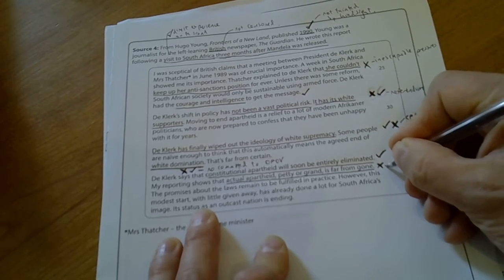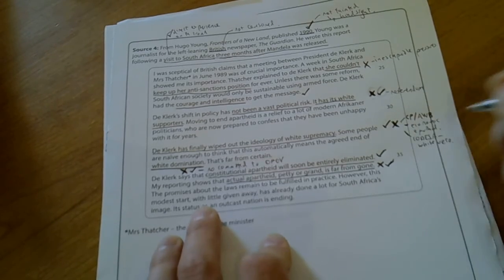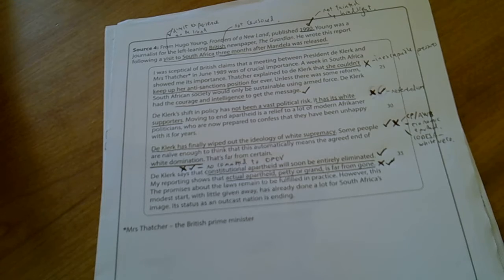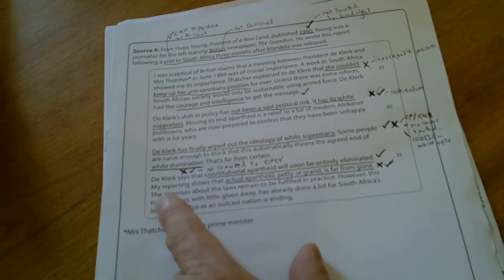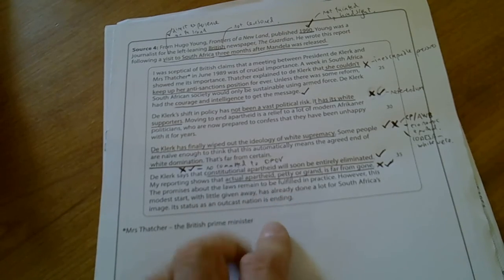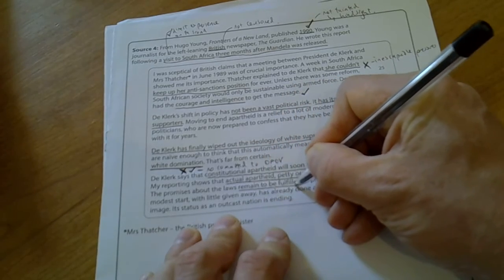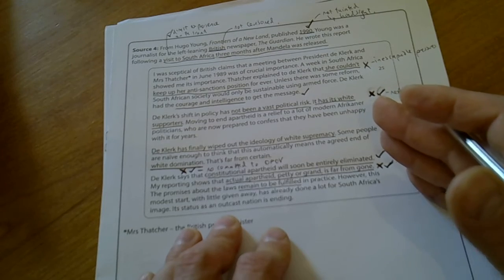We can illustrate that by the fact that some of the key apartheid laws, the Native Land Act, the Group Areas Act, and so on, were still in place at this point. The promises about the laws remain to be fulfilled in practice. So that's important as well. In 1990, there are promises to end laws, but they haven't yet been ended.